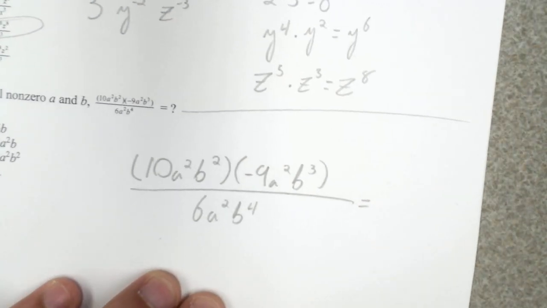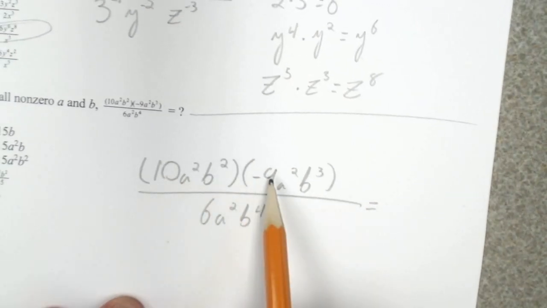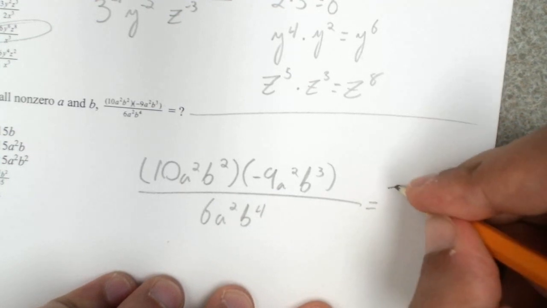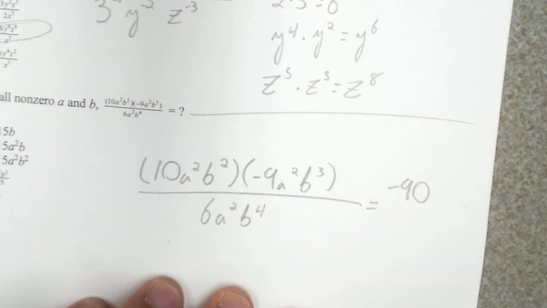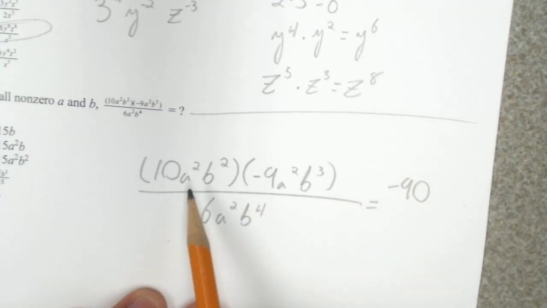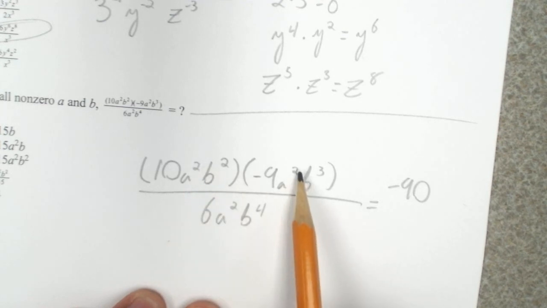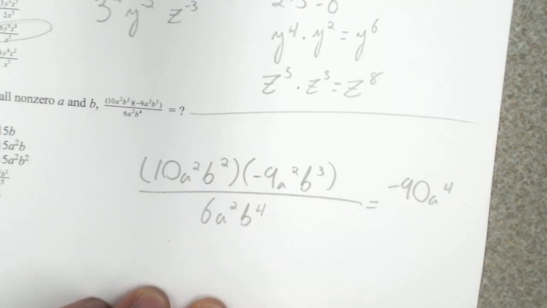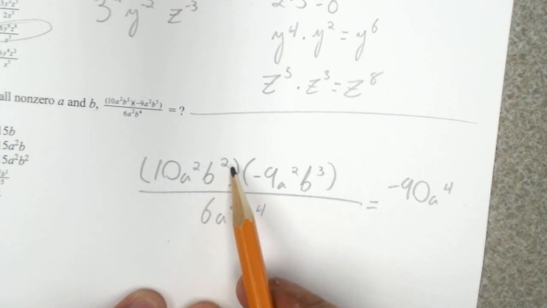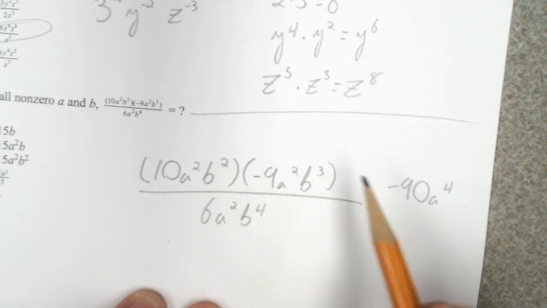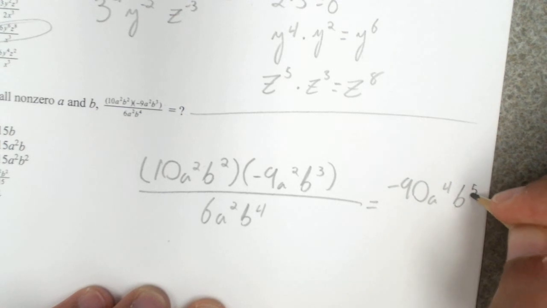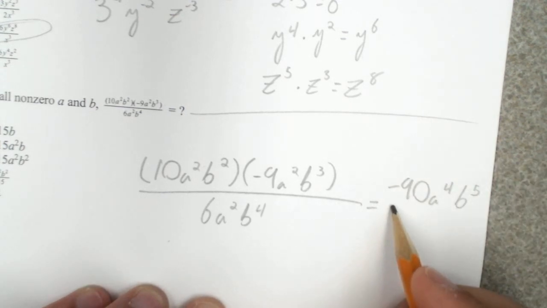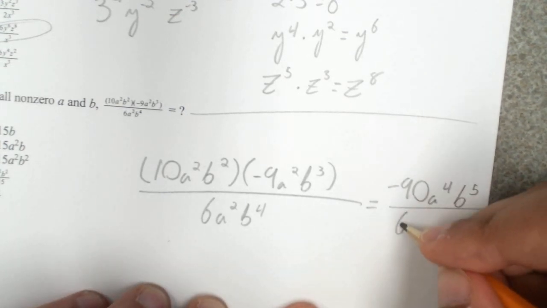So we're going to say this is equal to 10 times negative 9 is going to give us negative 90. We have a squared times a squared, 2 plus 2. It's going to give us a to the 4th. Then we have b squared, b cubed, 2 plus 3. It's going to give us b to the 5th. Right? Then the bottom stays the same.